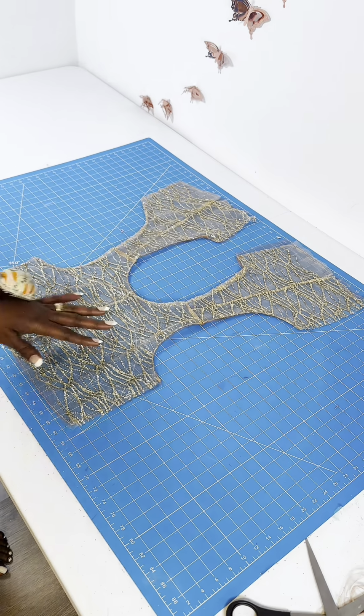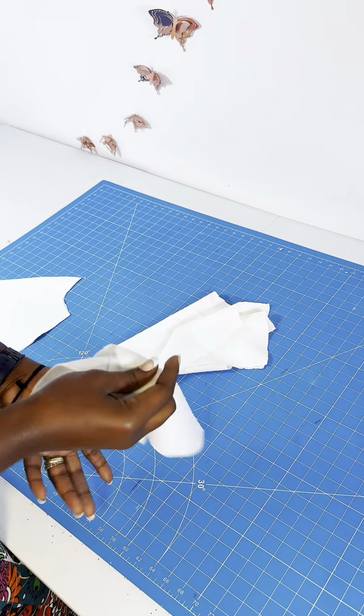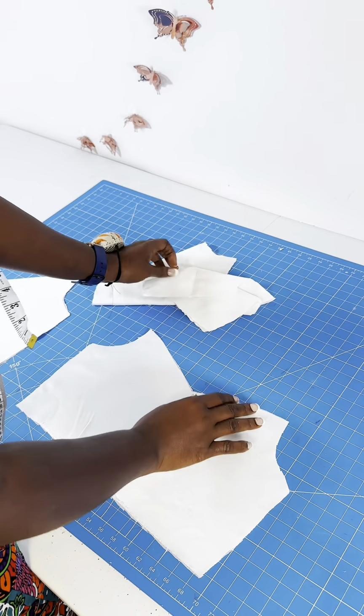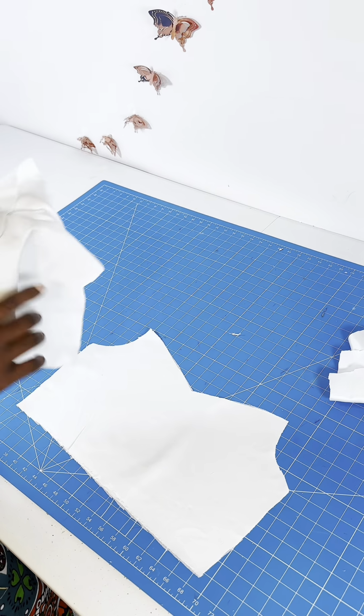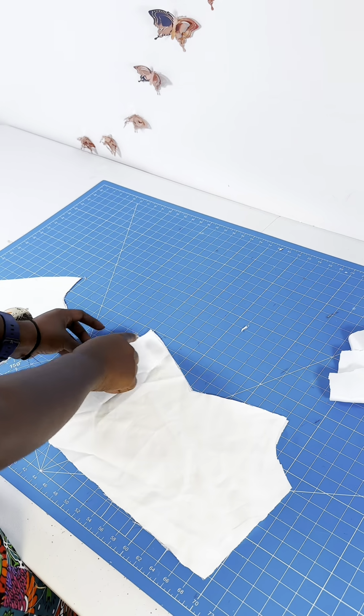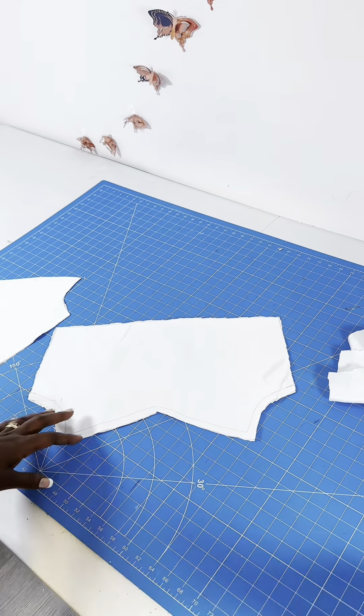So now we have the bodice. This is the front bodice. I already infused my fusible, my interfacing. So this is going to serve as the lining. I use the satin as the lining. So I'm going to be stitching from the neckline to the armhole, and see, it is done already. I had to use a gold thread so that we can see this clearly.